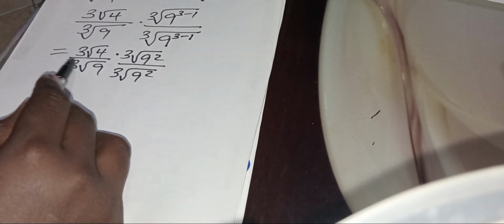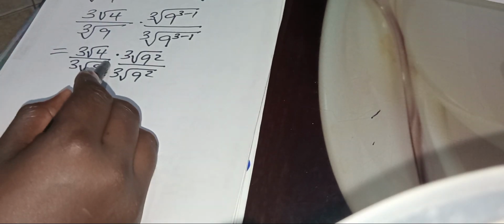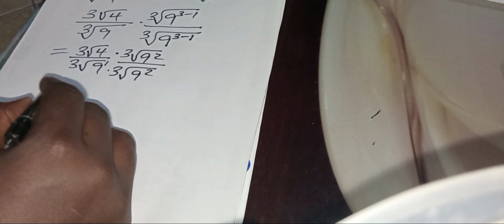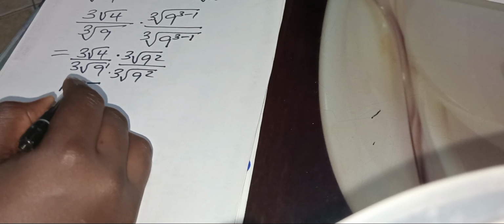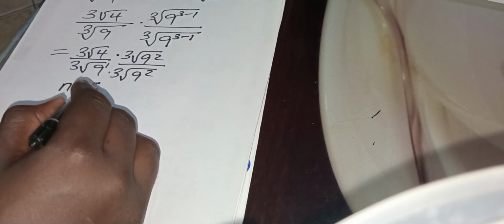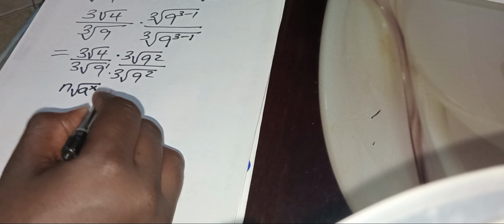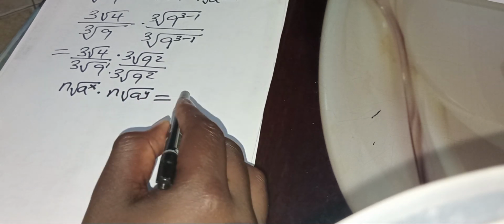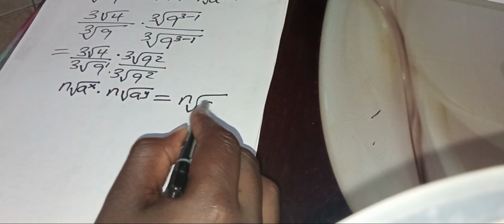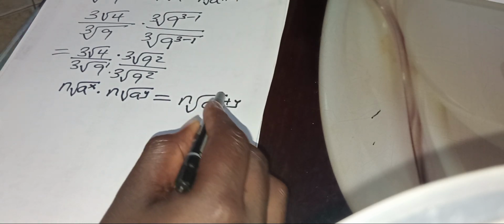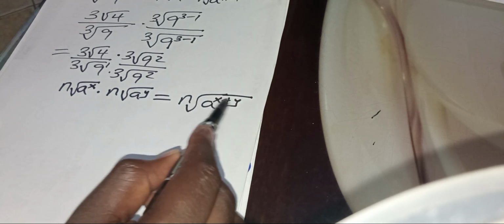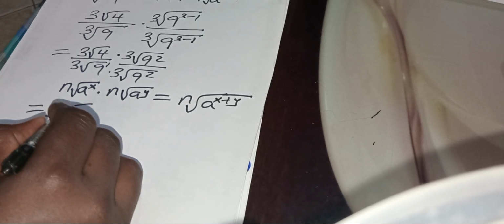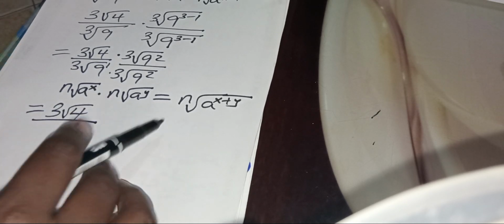Now, as you can see, the cube root of 9, which is 9 to the power 1, multiplied by the cube root of 9 to the power 2, is in the form of the nth root of a to the power x, multiplied by the nth root of a to the power y, which can be expressed as the nth root of a to the power x plus y.